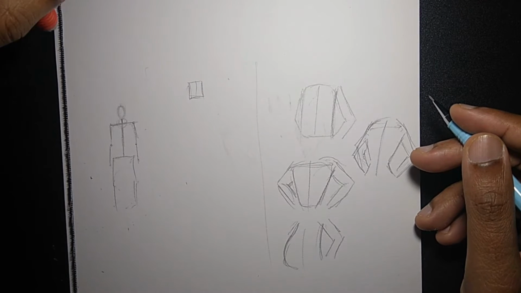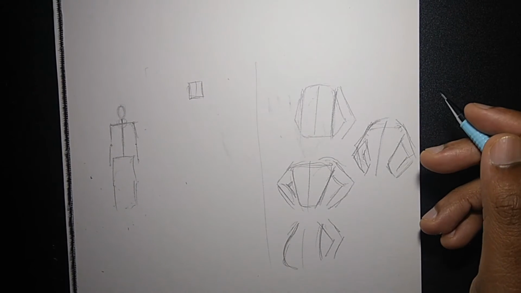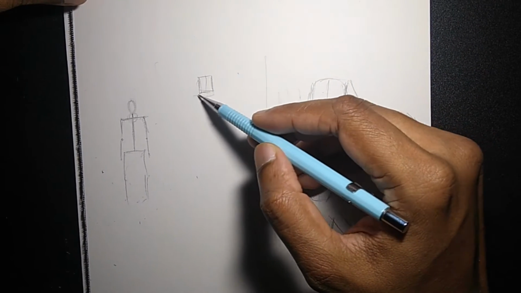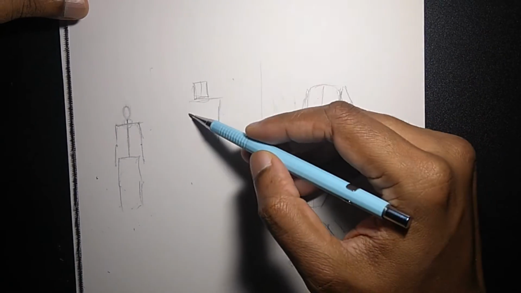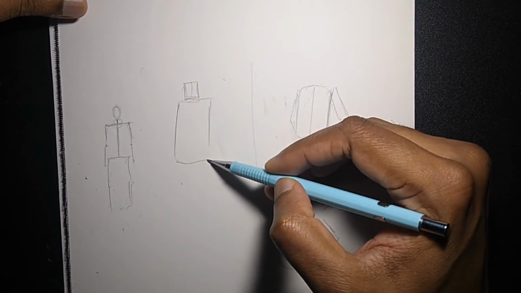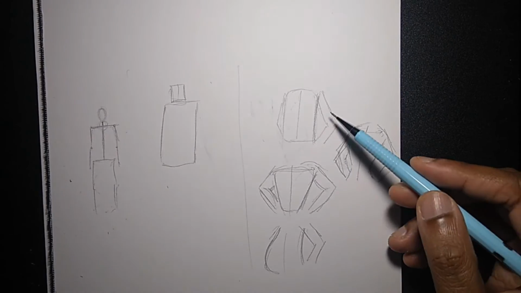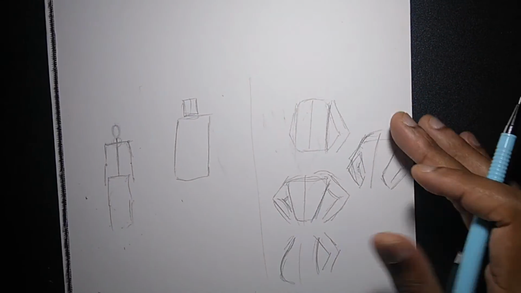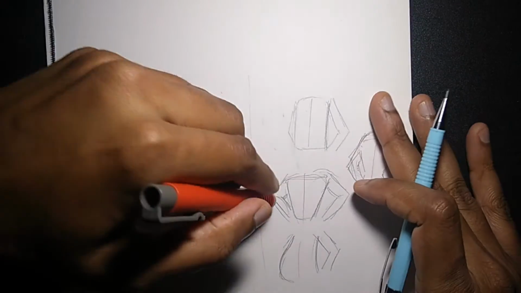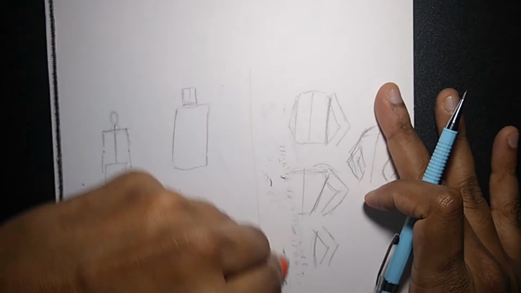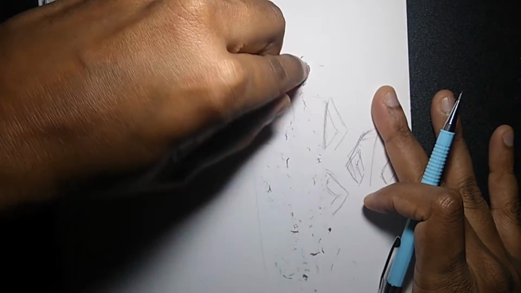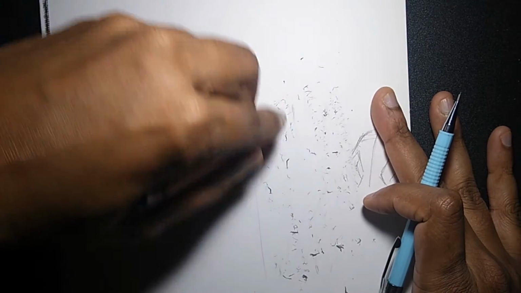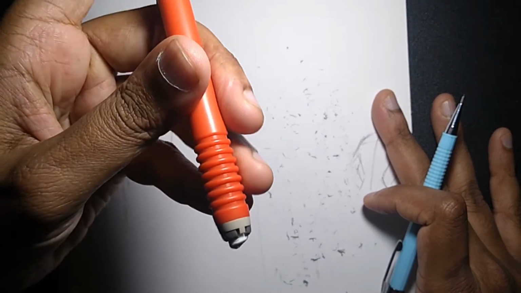Okay, we got the torso. So let's just say a very common guy standing here. And as you have seen, I've already started drawing arms. So let me erase this and go into a little bit of detail for the arm.